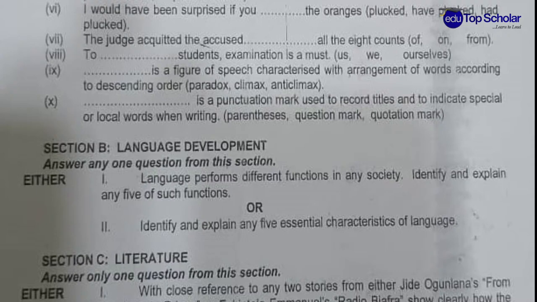See, this is a very cheap question for any of you that attended class regularly. So this question is on functions of language. Look at the structure of the question. Language performs different functions. So we are asking you for different functions of language. Can you remind me some of them?